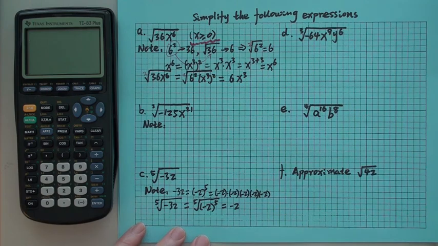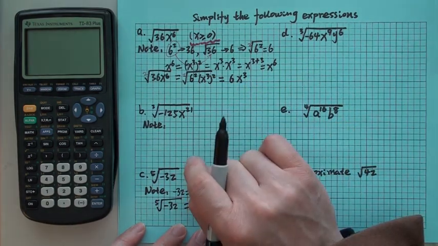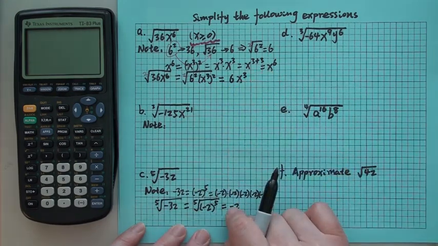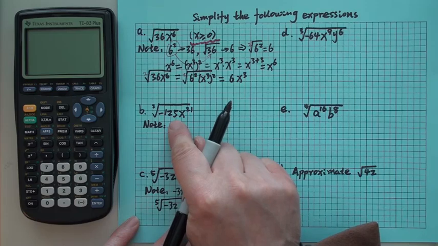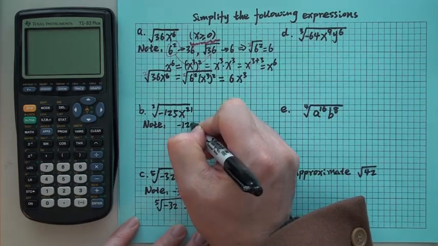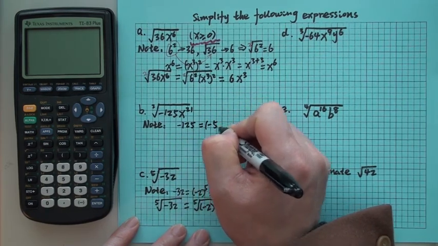Now we do more exercises, then we will understand more. Here is the same reason. Negative 125 is negative 5 cubed.